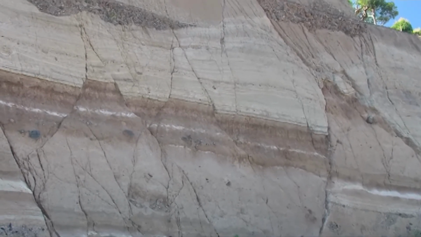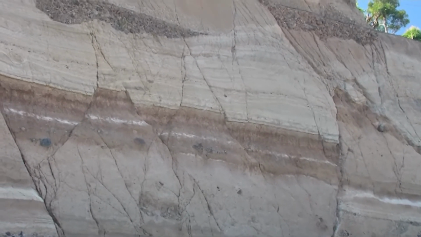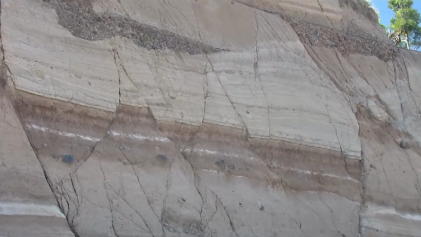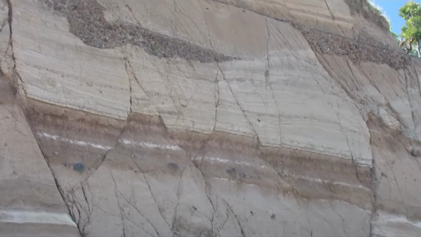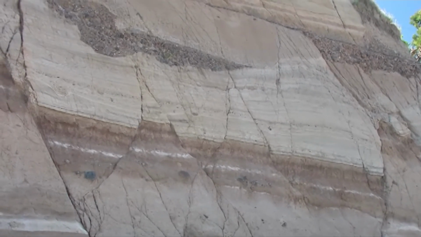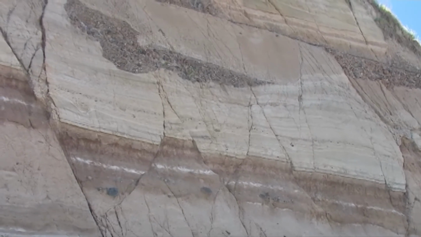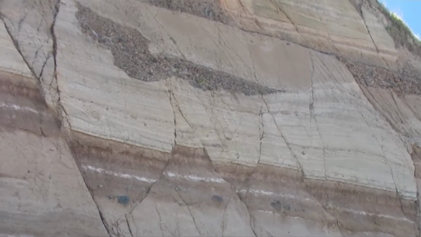The strike is ordinarily measured on the bedding, but if the bedding is absent, the strike may be measured on the schistosity of metamorphic rocks or on the flow structure of igneous rock. Then there is another fault, the bedding fault, in which the displacement takes place parallel to the bedding plane.